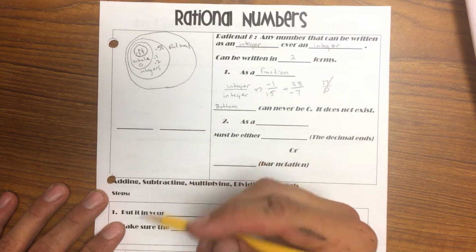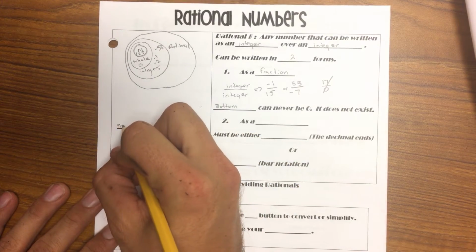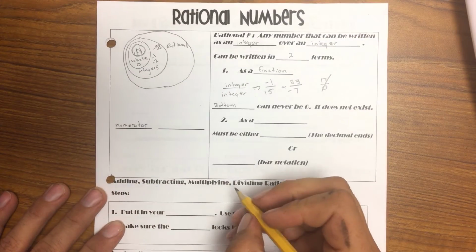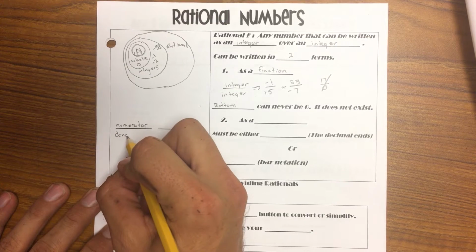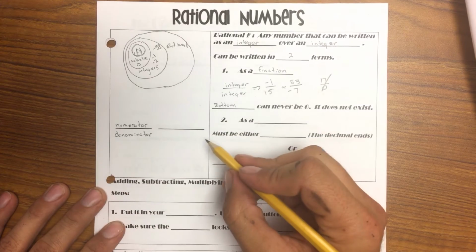Before we move on to the second form of rational numbers, just a quick review of fractions, of what they look like, and a few things. We call the top number the numerator, and I'm going to go fast because this is something you've spent a lot of years learning about. On top we have the numerator, on the bottom we call that the denominator, in case you've forgotten.